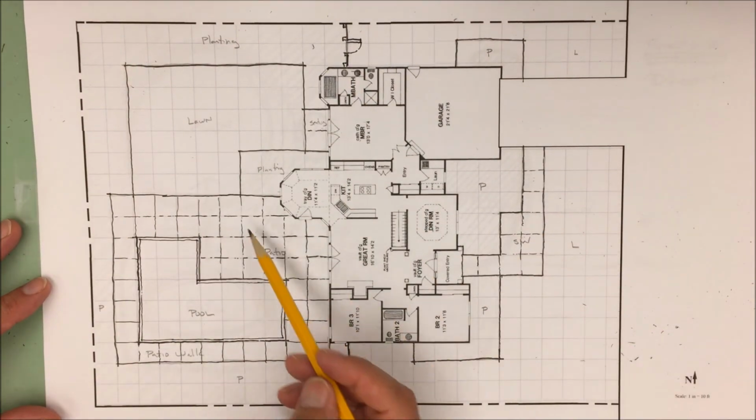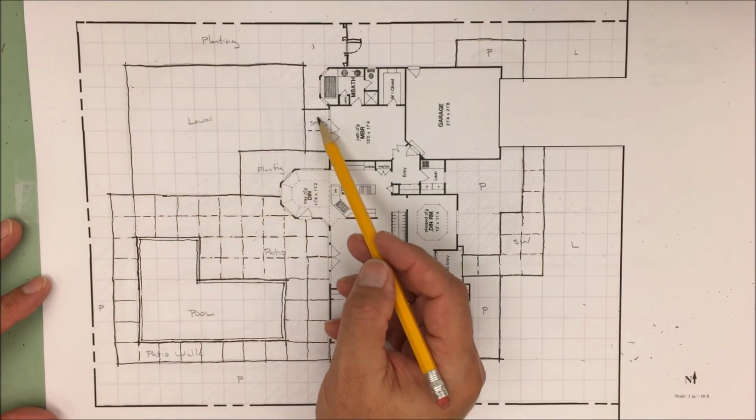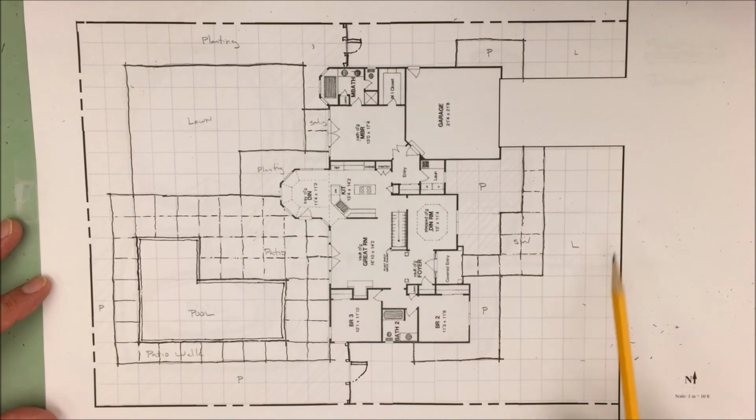So again, big pool patio area, plantings around the edge, the lawn in the middle, plantings wrapping this little seating area there, and then plantings in the front around the sidewalk and a big lawn.